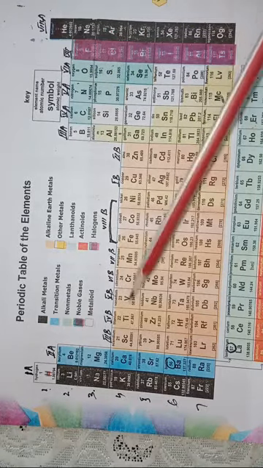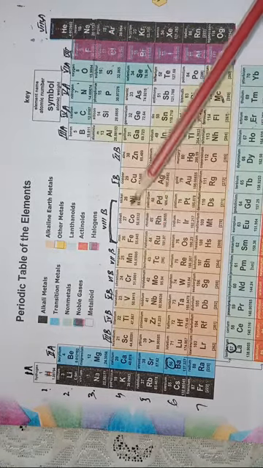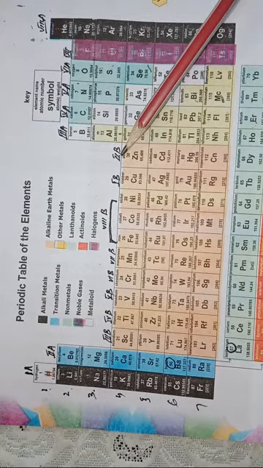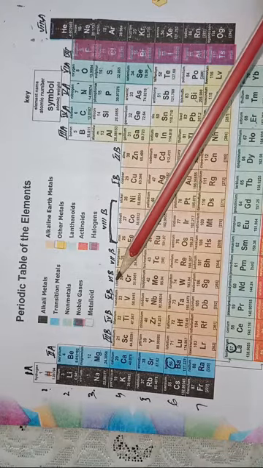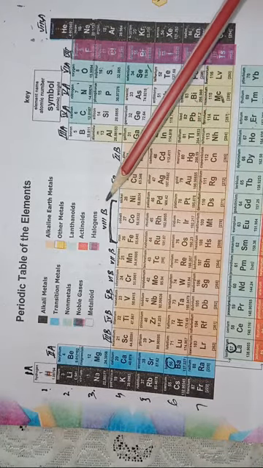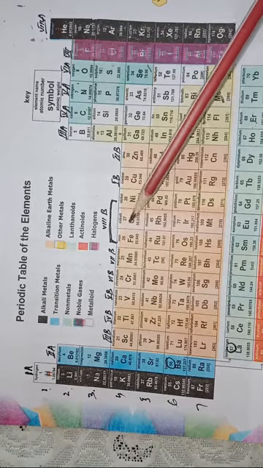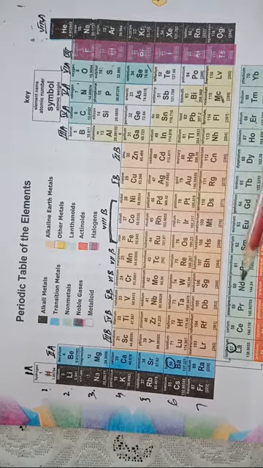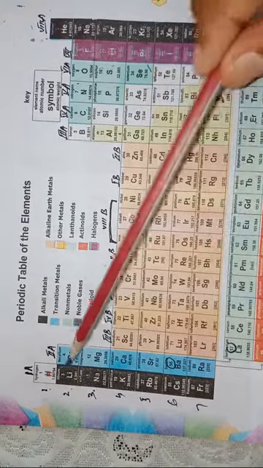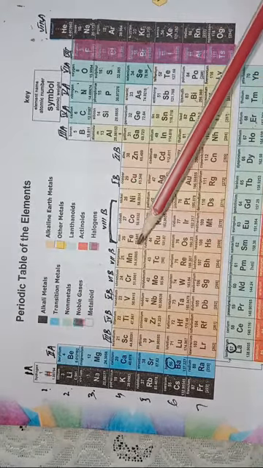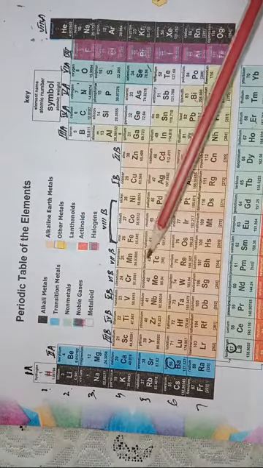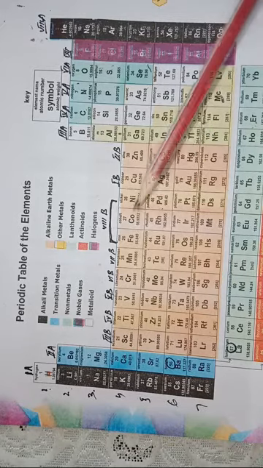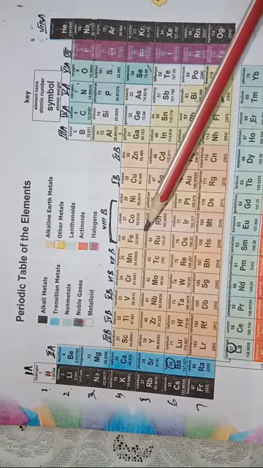Similarly, subgroup B elements are called transition elements, and they start from 1B, 2B, then 3B, 4B, 5B, 6B, 7B, and look at this: the 8B group consists of 3 groups. So these elements are called the transition elements. Group A and group B all together make 18 groups in the periodic table.